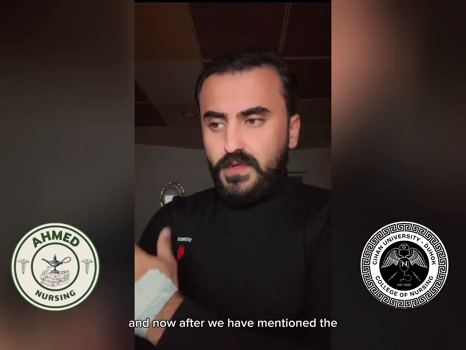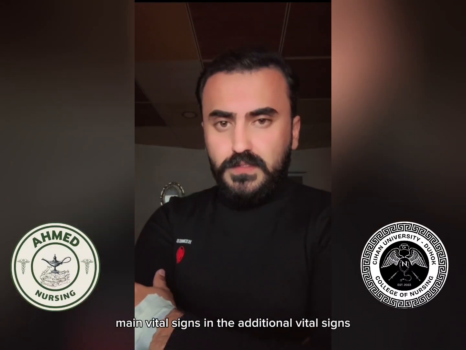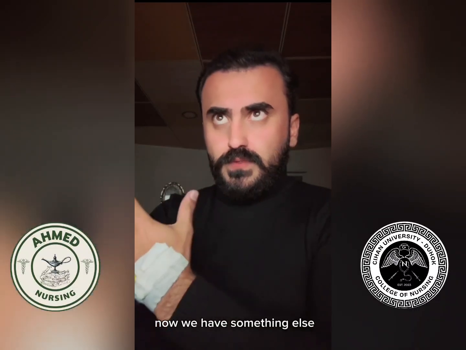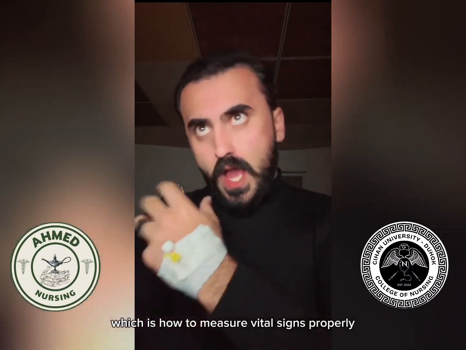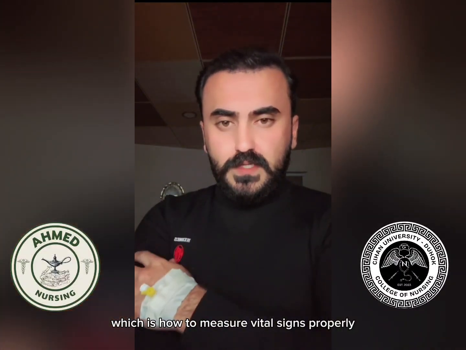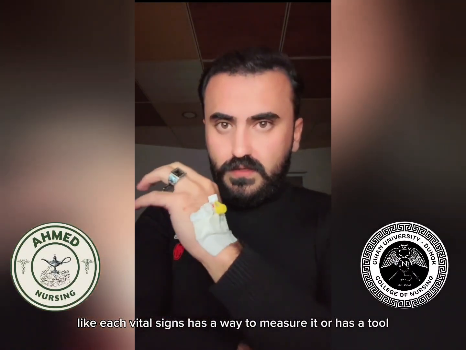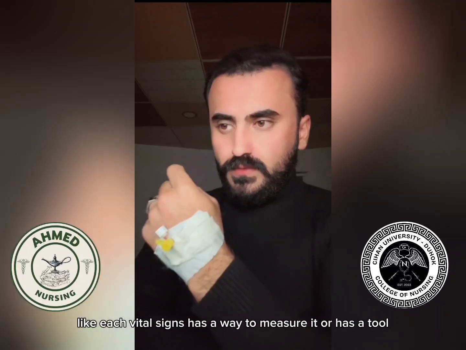And now, after we have mentioned the main vital signs and the additional vital signs, we have something else, which is how to measure vital signs properly. Each vital sign has a specific way or tool to measure it.